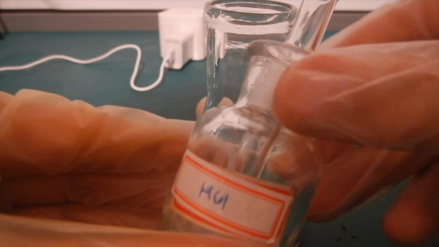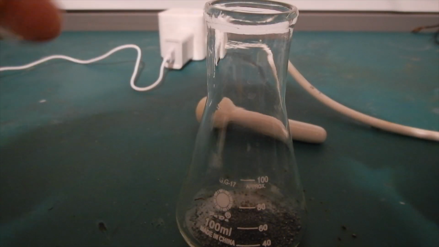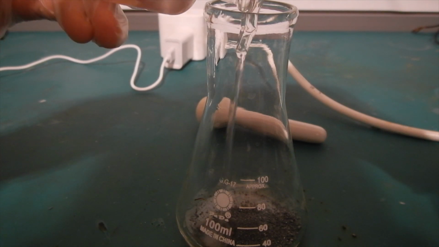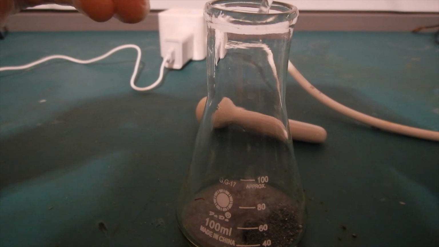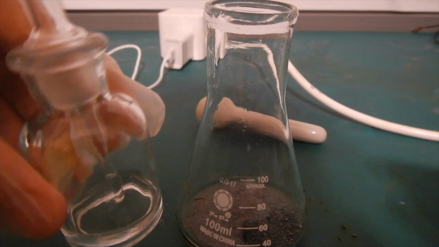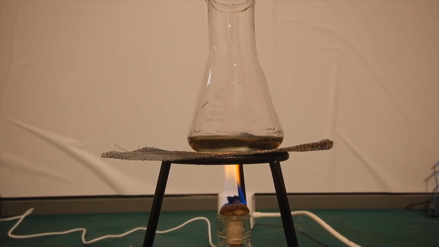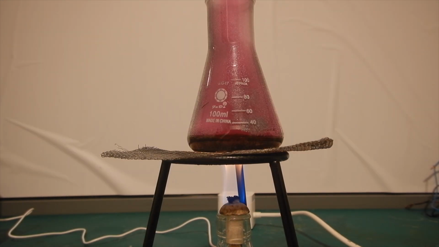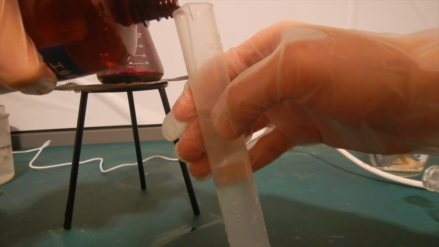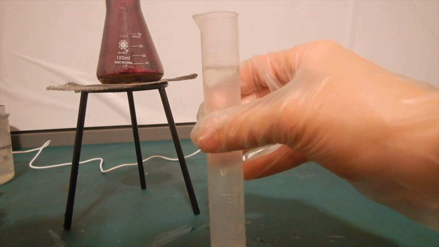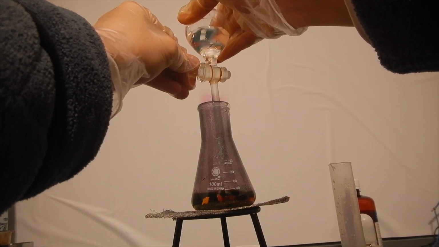To the iodine, about 10 milliliters of hydrochloric acid is added. The exact amount and concentration isn't important, and using other acids like sulfuric and nitric acid will also work. The mixture is then heated above the alcohol lamp until purple iodine vapors are visible. At this point, measure out 50 milliliters of 7.5% hydrogen peroxide and gradually add it in.